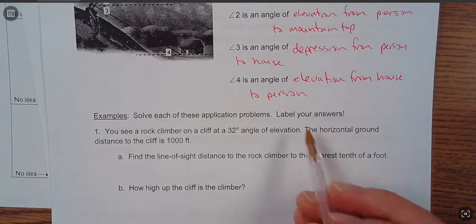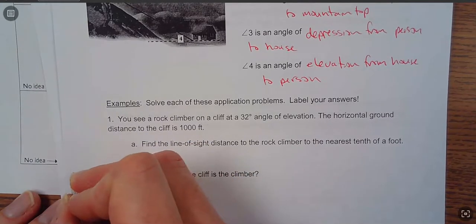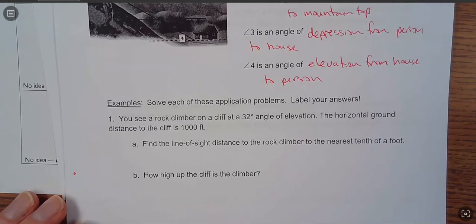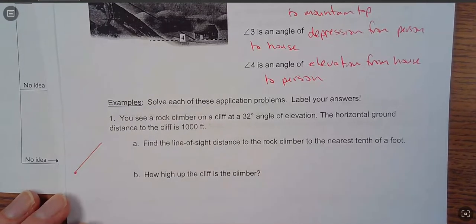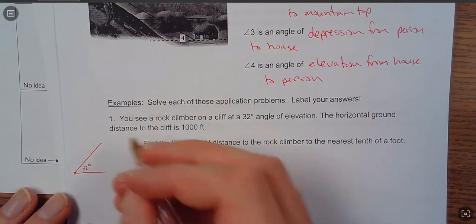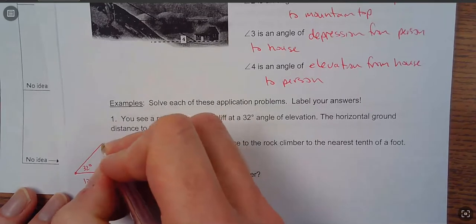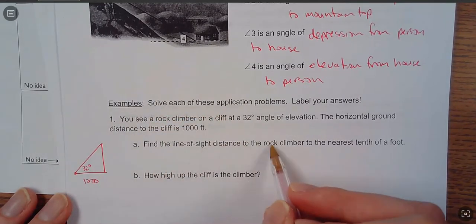So solve each of these application problems, and we're going to label our answers. We're going to set it up like we did yesterday, and then we're going to solve it like we did yesterday. So you see a rock climber on a cliff at a 32-degree angle of elevation. It just means you're looking up towards them. The horizontal ground distance to the cliff is 1,000 feet. So here's you, a dot on the ground, looking up towards a rock climber who's going up a cliff. You're looking up 32 degrees. You are 1,000 feet from the base of the cliff, and they want you to find the line of sight distance to the rock climber.